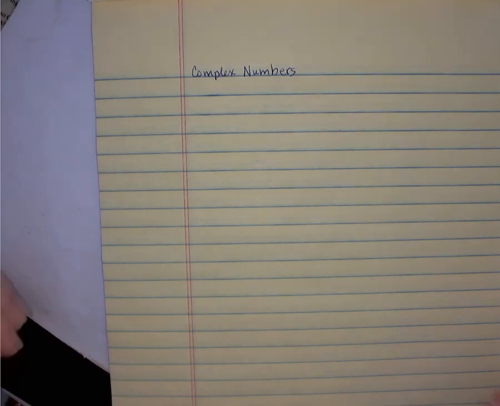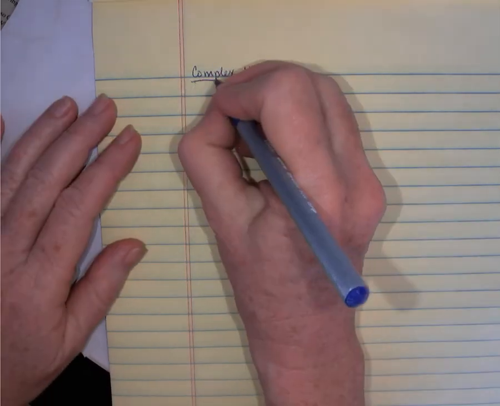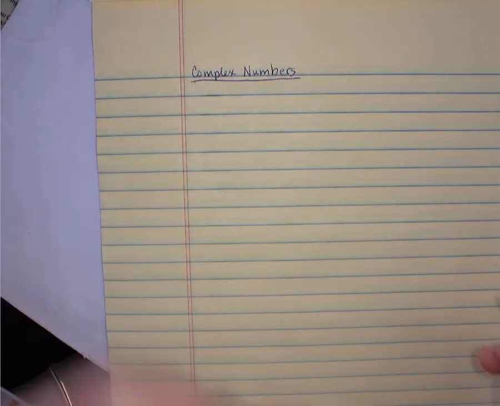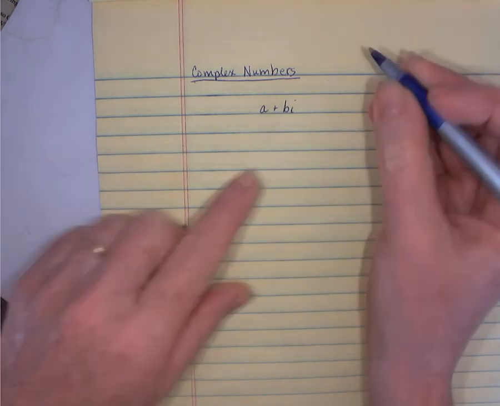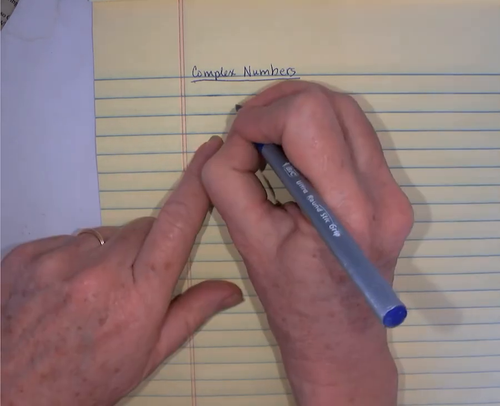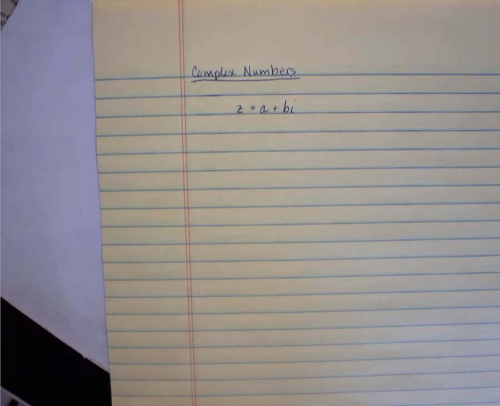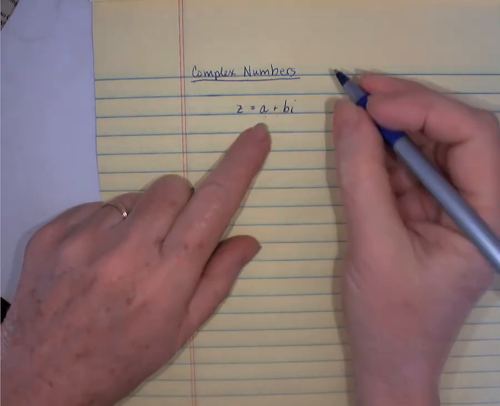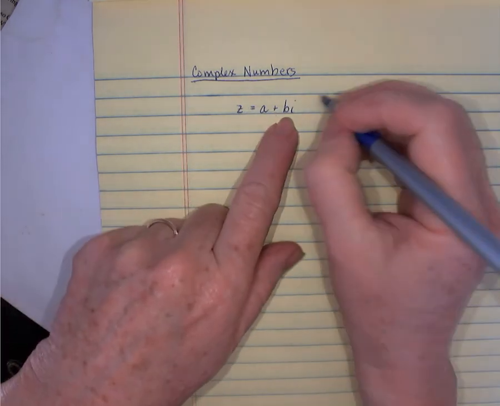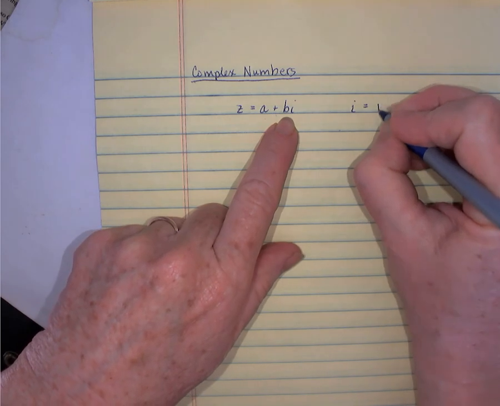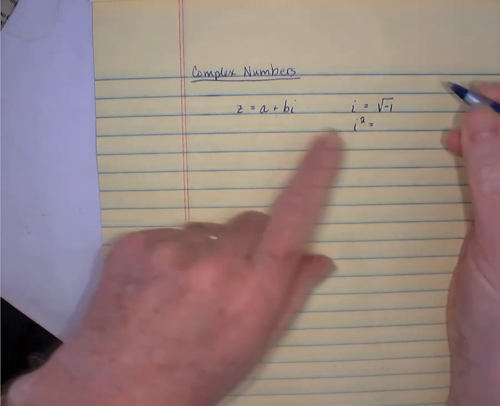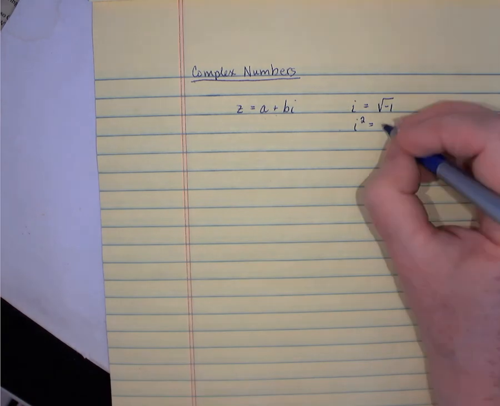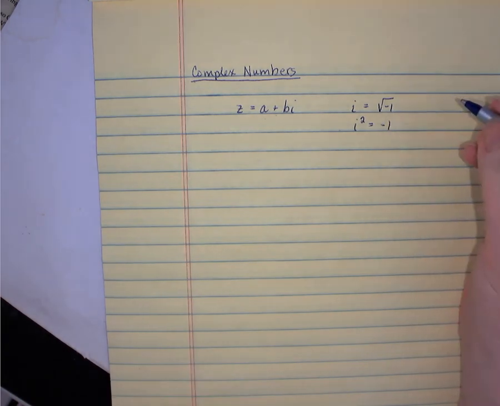We are going to change the conversation a little bit and talk about complex numbers. If you remember in Algebra 2, a complex number was something that could be written in the form a plus bi. Sometimes we called it z. So z is a plus bi. We had a real part and an imaginary part. i, if you remember, is the square root of -1, and you spent a lot of time finding powers of i, where i squared is in fact -1.